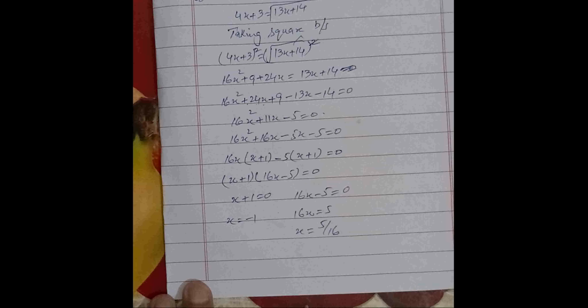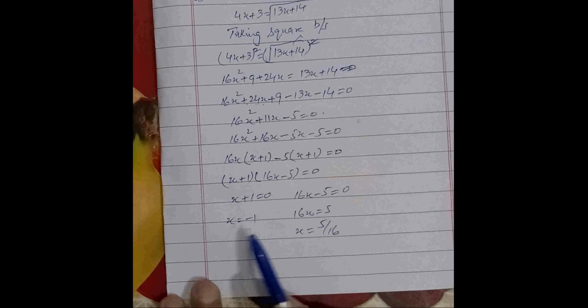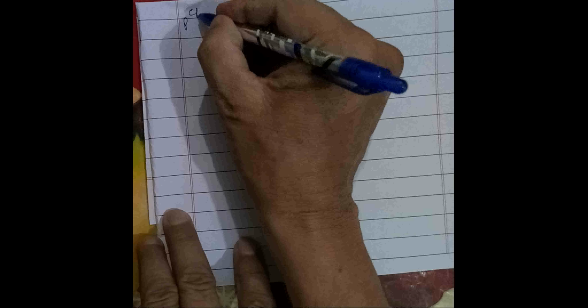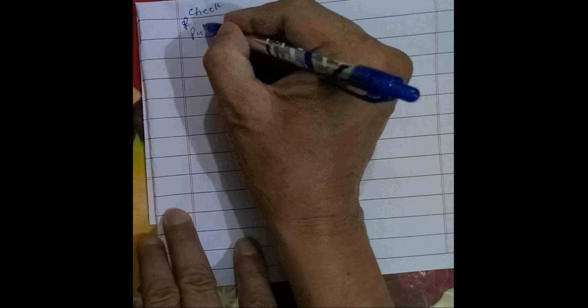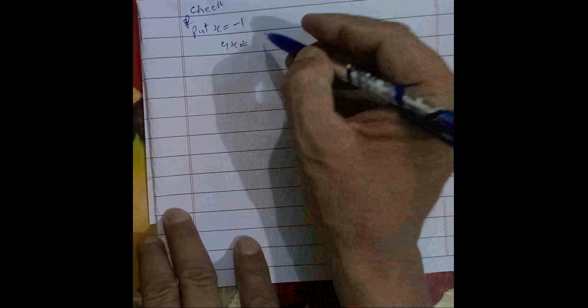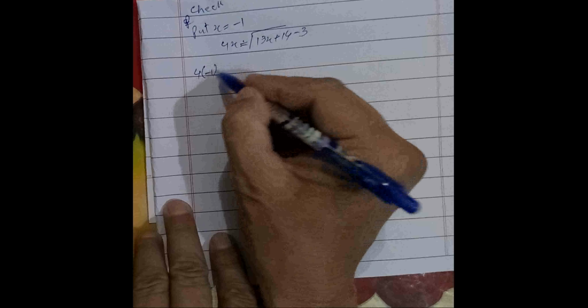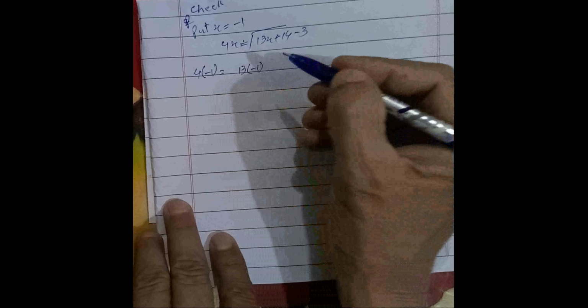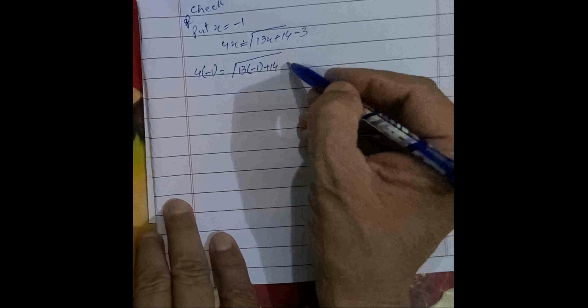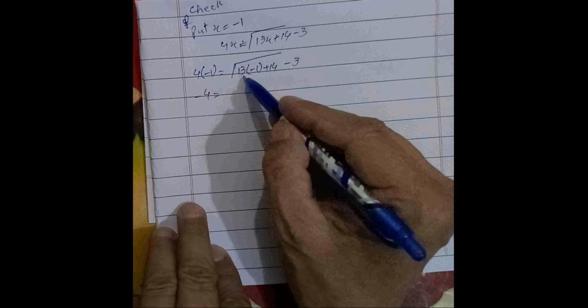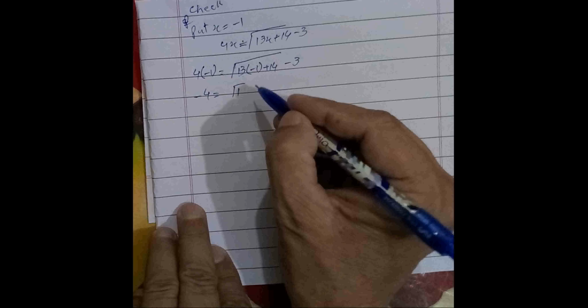Now we check these two values, x is equal to minus 1 and x is equal to 5 over 16. Firstly check, put x is equal to minus 1 in the equation, which is 4x is equal to square root of 13x plus 14 minus 3. We have 4 into minus 1 is equal to square root of 13 into minus 1 plus 14 minus 3. Now when we simplify, we get minus 4 is equal to, this is minus 13 plus 14, which is equal to square root of 1 minus 3.